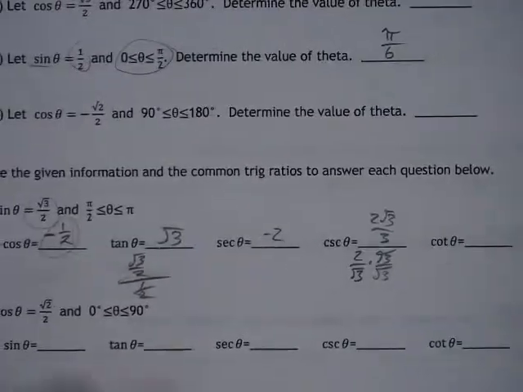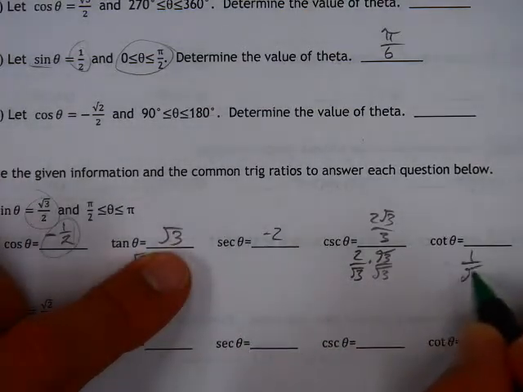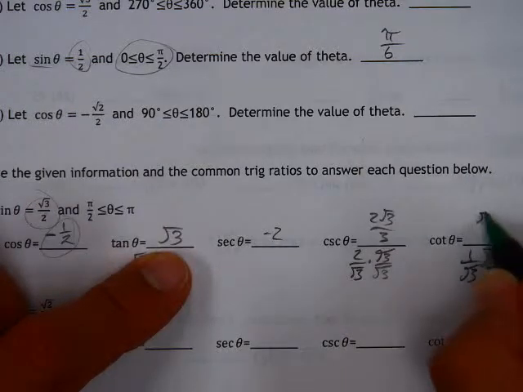And lastly, the cotangent is the inverse or the flip-flop of the tangent, so it's really 1 over root 3. Rationalize that the same way you did the previous problem, you end up with a root 3 over 3. And these are all done the same way.